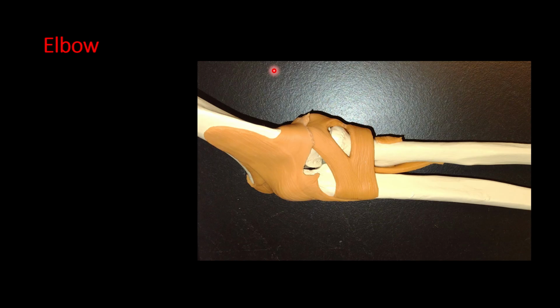So elbow, look at the bones. So this is the humerus. This is the radius. See, this is the radial head. So radius is located laterally, and this is ulna. So this is the radial collateral ligament or lateral collateral ligament, same thing. This is the annular ligament. You see the head of the radius, annular ligaments like a ring.